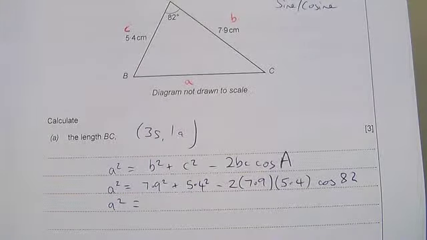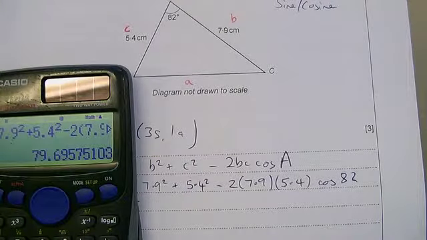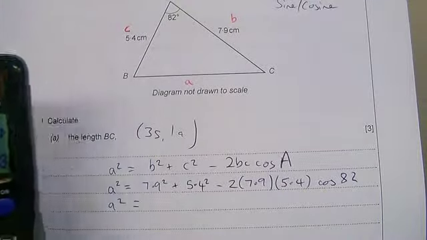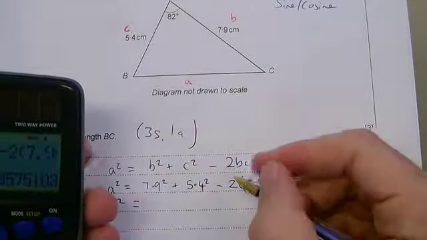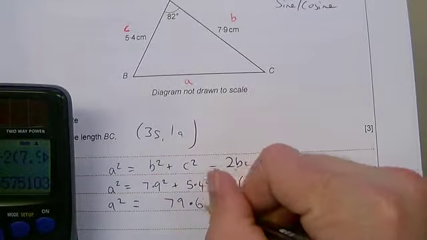7.9 squared plus 5.4 squared, cos 82. The main thing that people do wrong on this is the mathematical thing they do wrong: they use sine accidentally instead of cos. It wouldn't surprise you if someone does that. The answer you should get is that. It's not finished yet, it's not been square rooted. If you haven't got that, you probably accidentally put sine instead of cos. It should be cos because it's the cosine rule, isn't it?